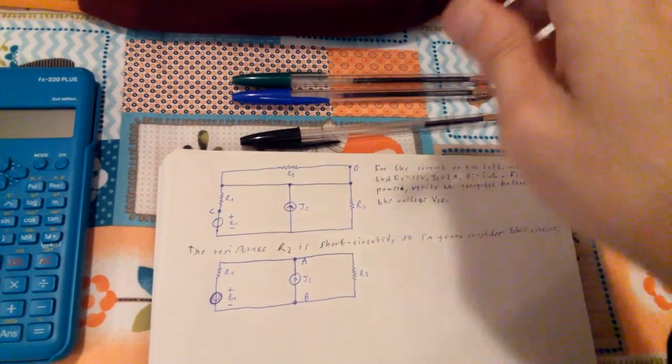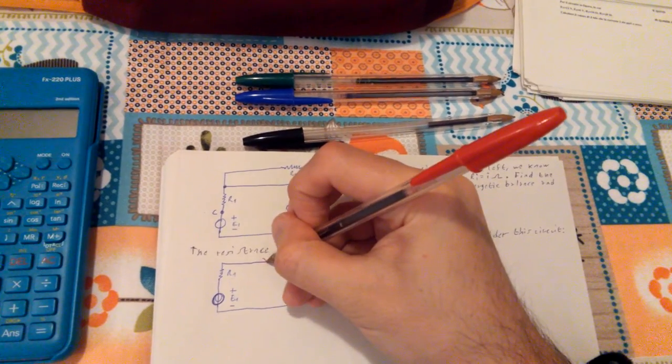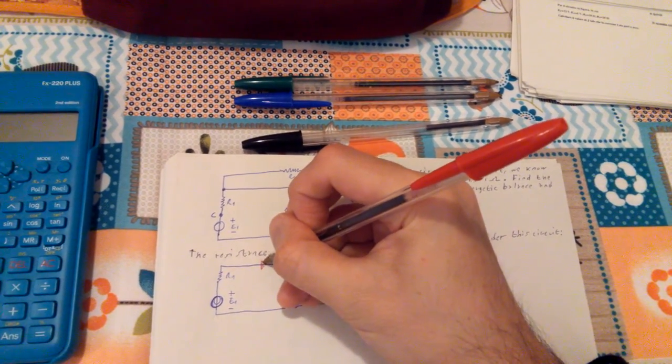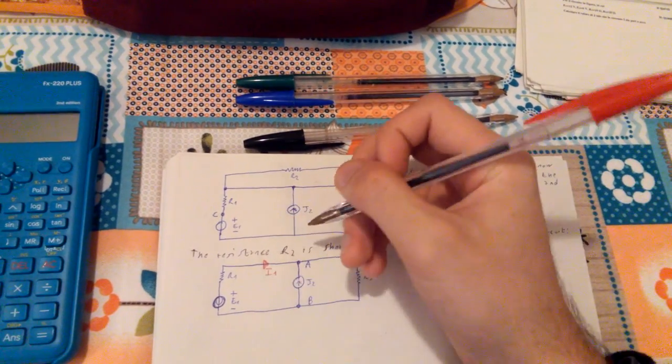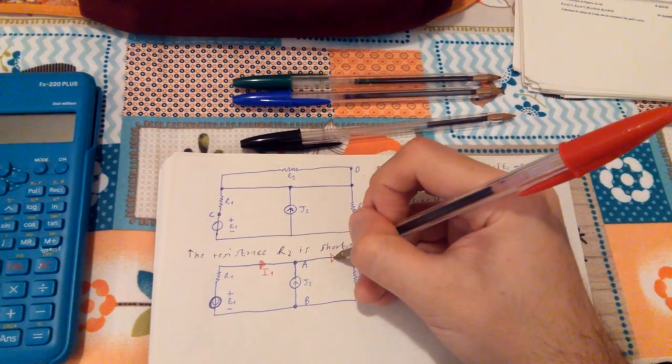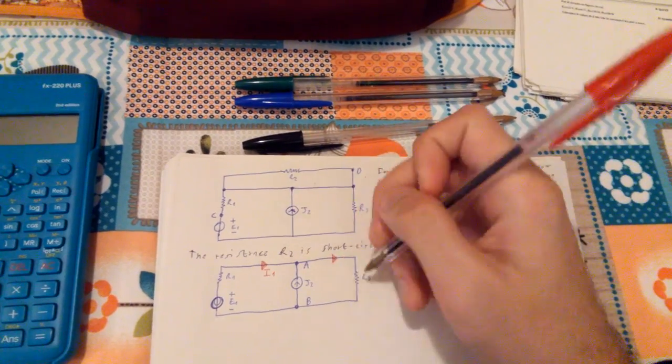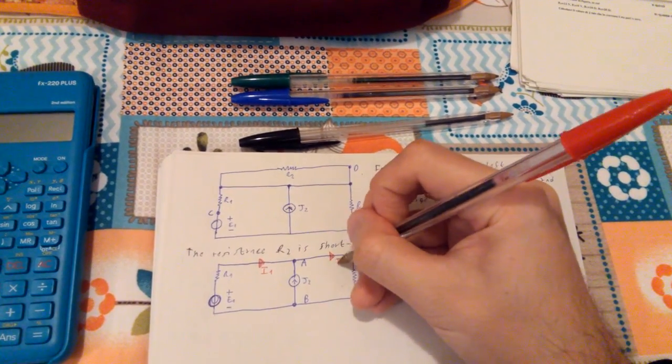I'm also gonna say the current flowing in this direction, from here, I'm gonna call I1. The current flowing in this other direction, I'm gonna call I.